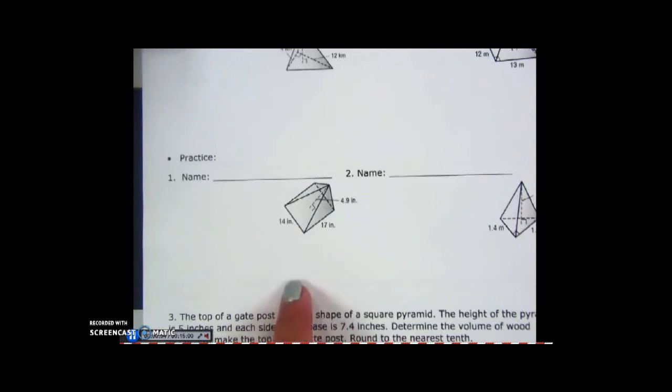All right, students, now that Mr. Bryant has explained to us where the formula comes from for our pyramids and finding the volume of them and has done a few examples, I'm going to go ahead and do a few more examples with you to make sure that we really understand how to find the volume of our pyramids. So we're going to skip down here where it says practice. We're going to look at number 1.